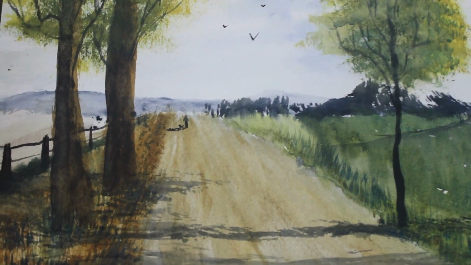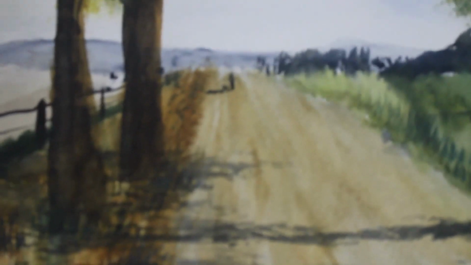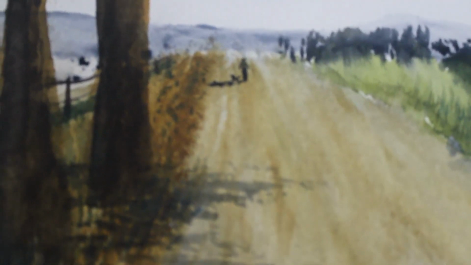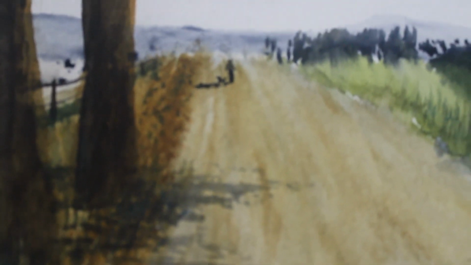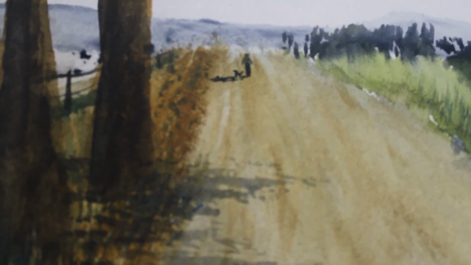And then if we zoom in on the road, let me just zoom in on that. There we go. You've got shadows of the dog and the man walking his dog. And so there you go.